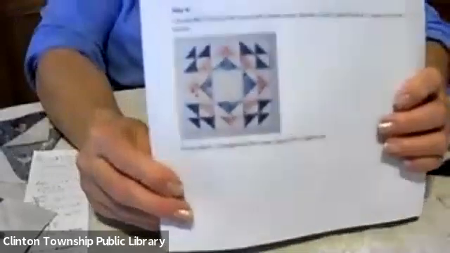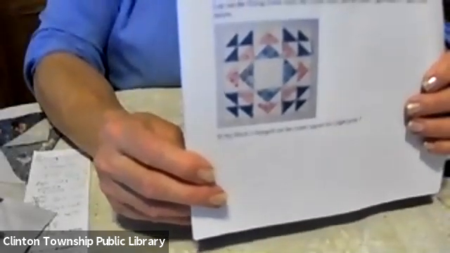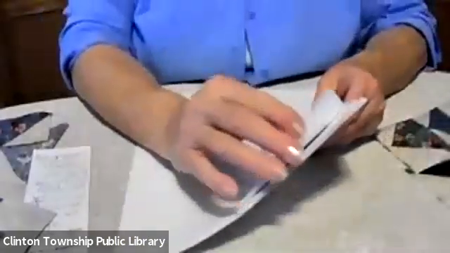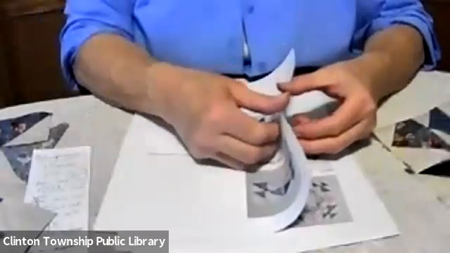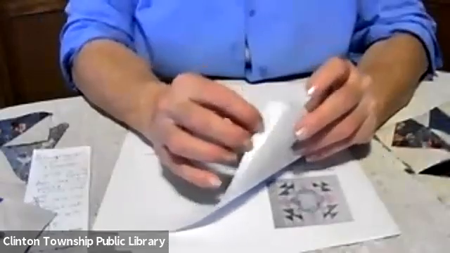So now we have our broken window block all laid out, ready to sew. So again, going back to the handout, wonderful handout. I think I've said that, but you know, I really do mean it.